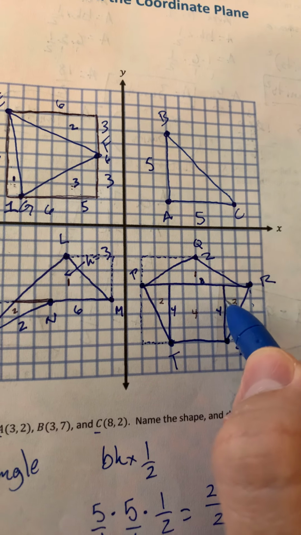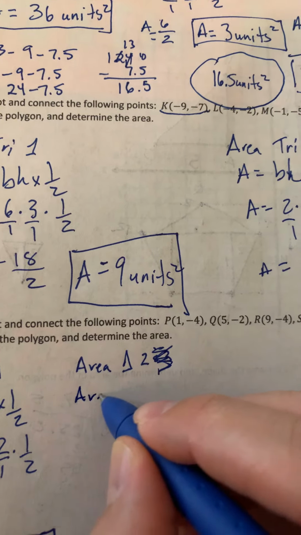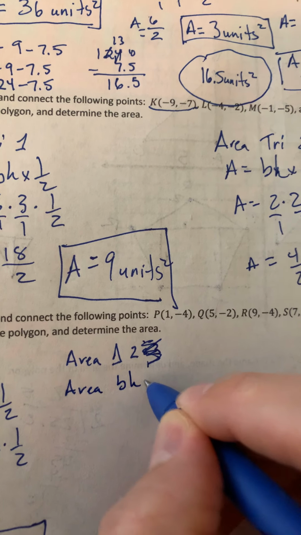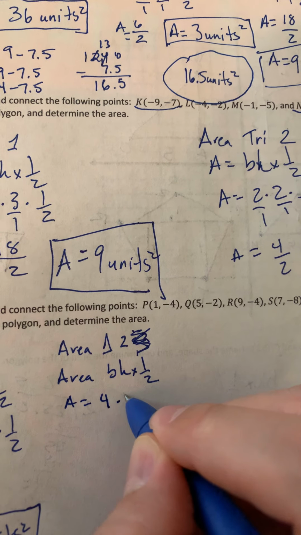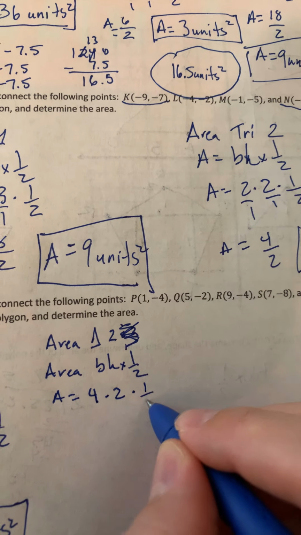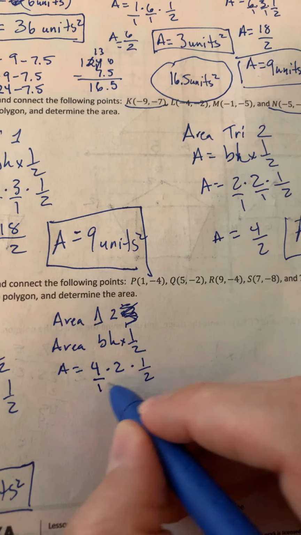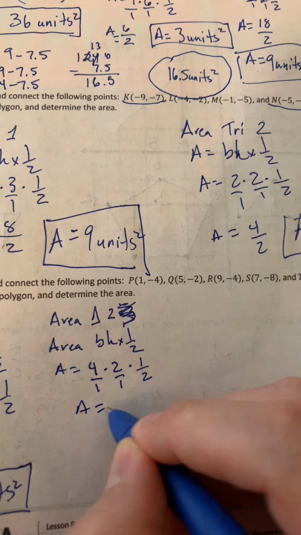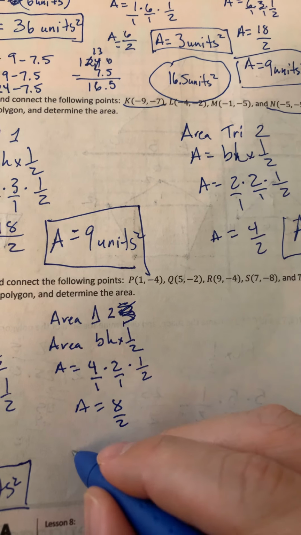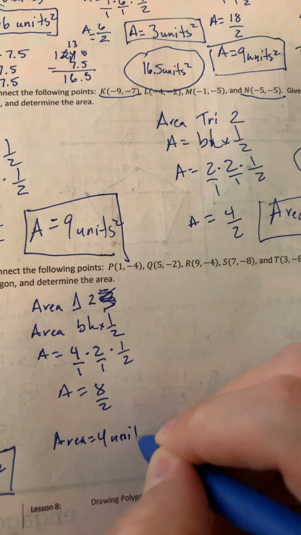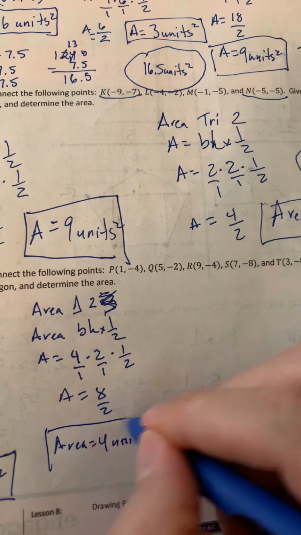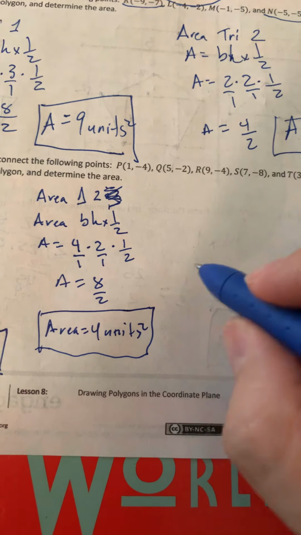So 4 by 2. So it's going to be 4 by 2. So area, base times height times 1/2. A equals 4 was the base, the height was 2, times 1/2. That's 8 divided by 2, which is area equals 4 units squared. Okay, so that's the area for triangle 2.